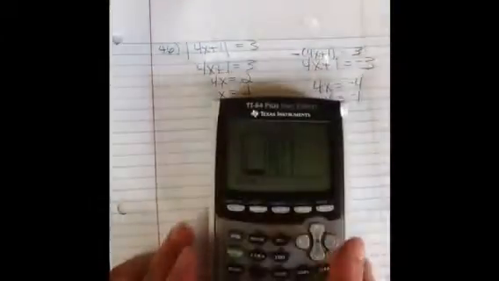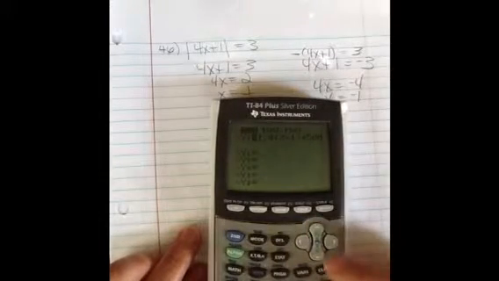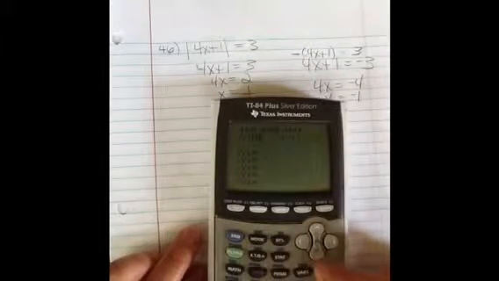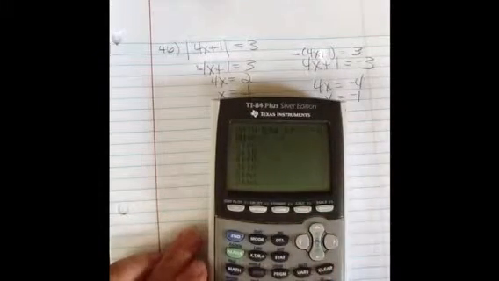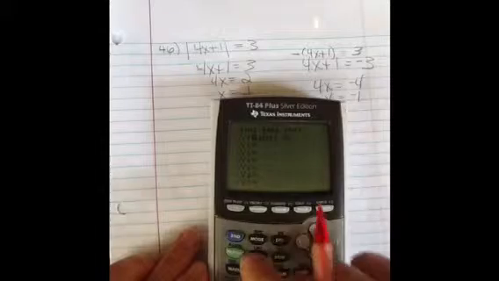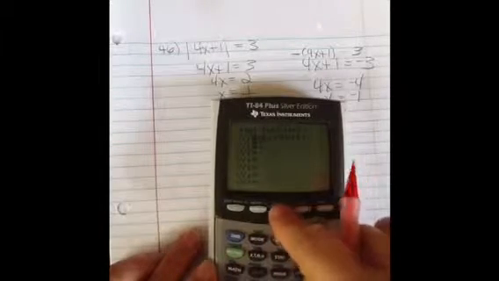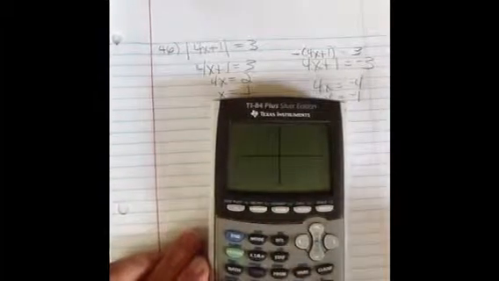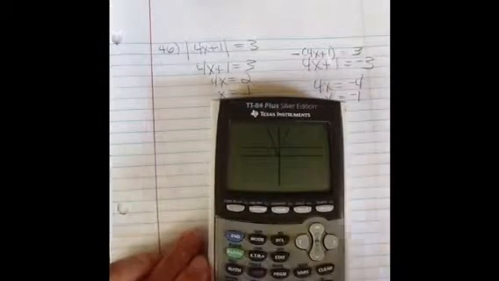Now we could check it on our calculator. We have to turn our plot off. We have to clear this, and we could actually put in math num abs 4x plus 1, and I'm going to have it intersect at 3. Now don't forget, zoom 6 puts it in the standard form, and I can see what those intersection points are.